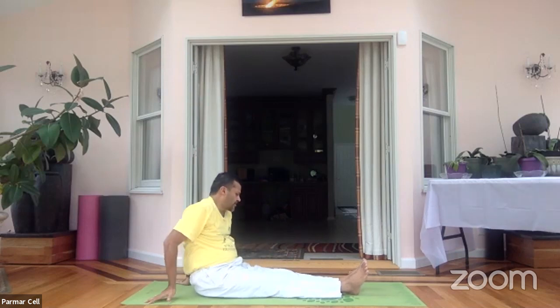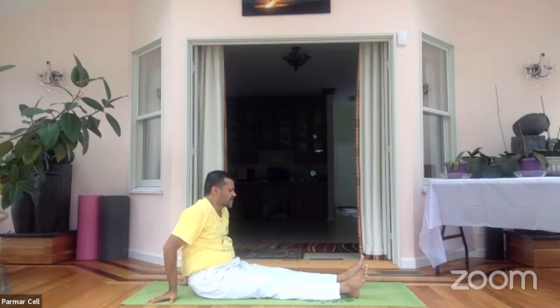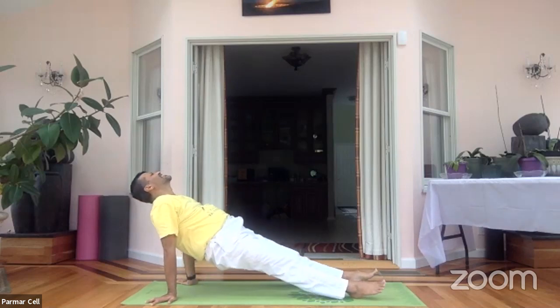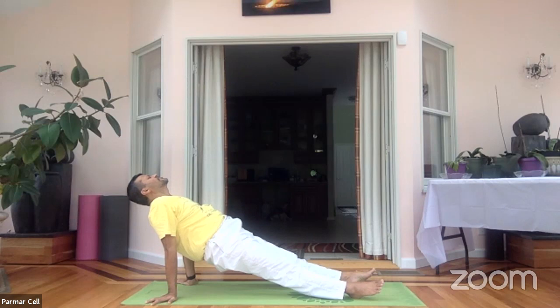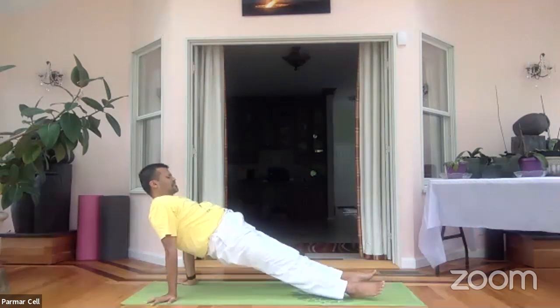Now plant both the palms, both the hands behind you, and then push your hips up in the plank. This is the opposite plank. Earlier we did the plank back facing up, tummy facing down. Now back is facing down.